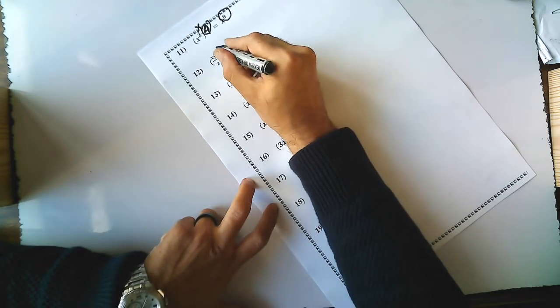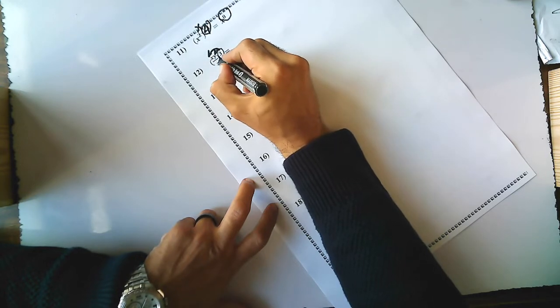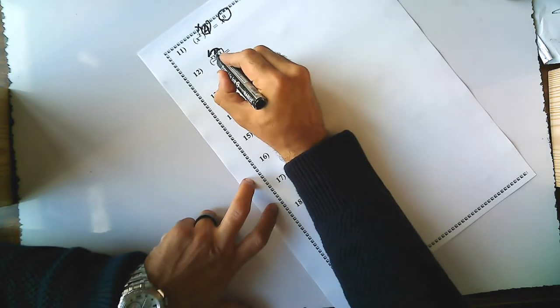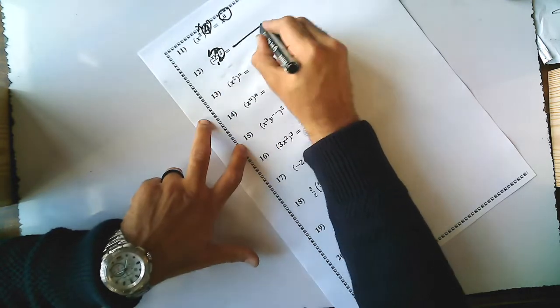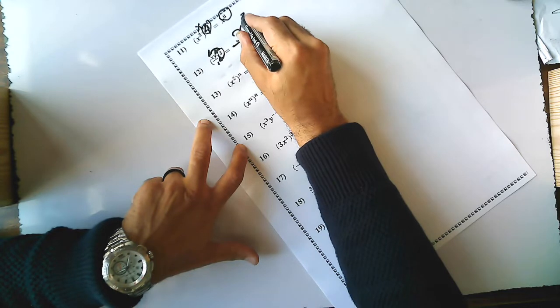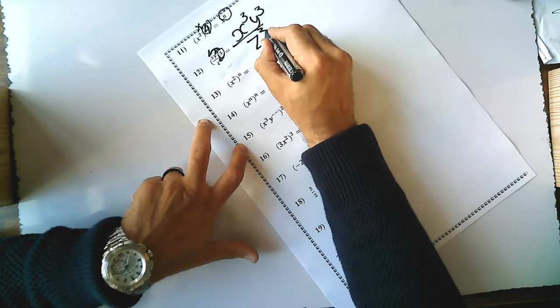But in this example, we will distribute the power on all the bracket. So we give x power 3, y power 3, z power 3. So it will be x power 3, y power 3 over z power 3.